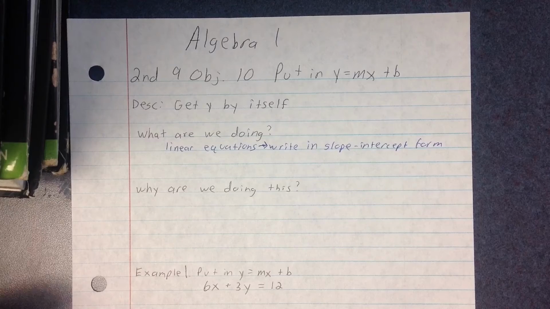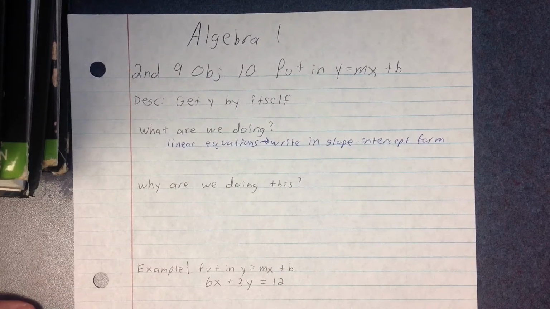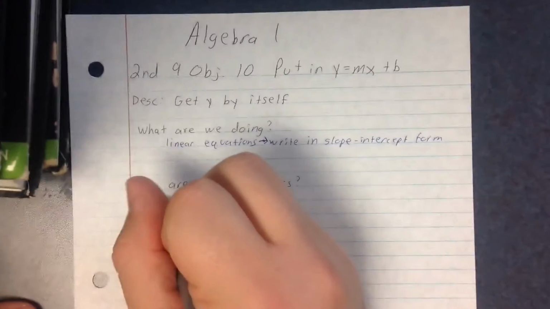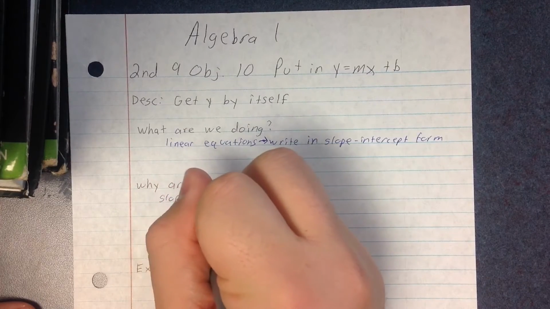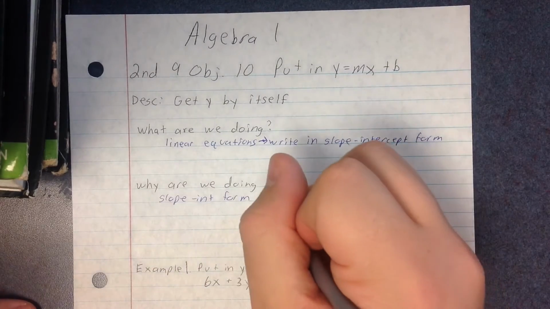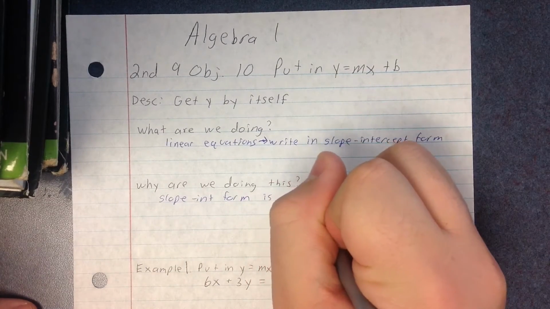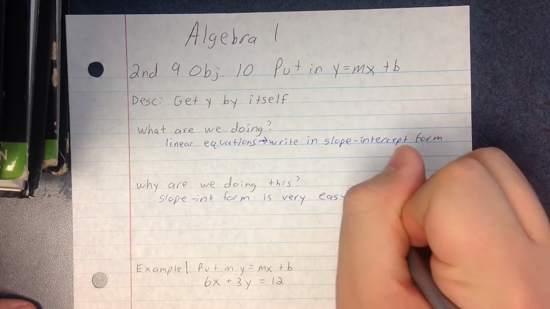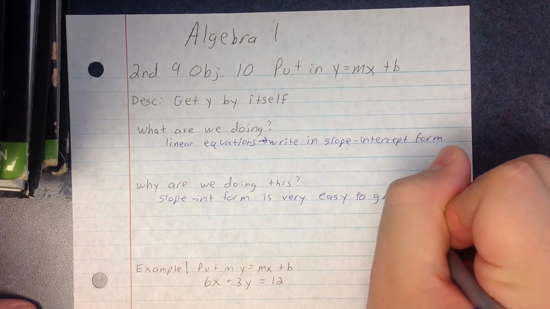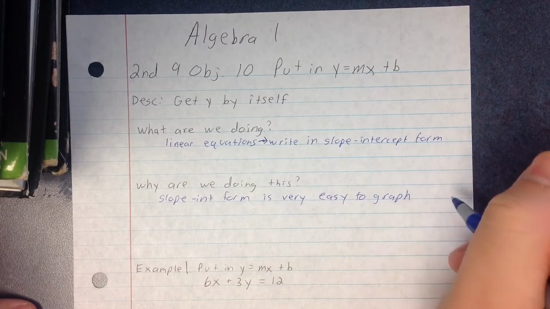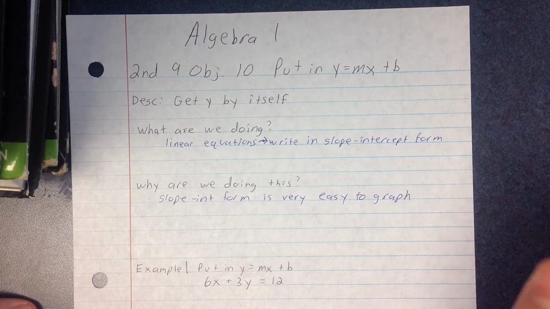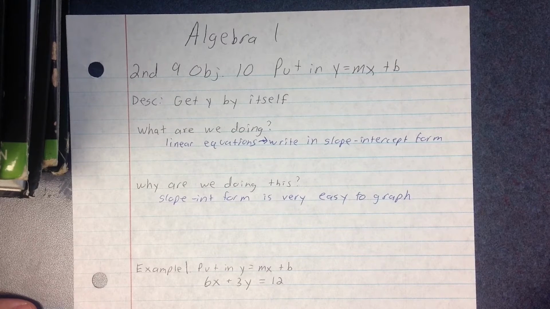Now you may ask, well, why are we doing this? What's so good about the slope-intercept form? The slope-intercept form is the easiest form to graph out of, and we'll get into that in a future lesson. But if we can have it in slope-intercept form, then it's very easy to graph. So that's why we're going to practice. Usually anytime we want to graph something, we want to get it in slope-intercept form.